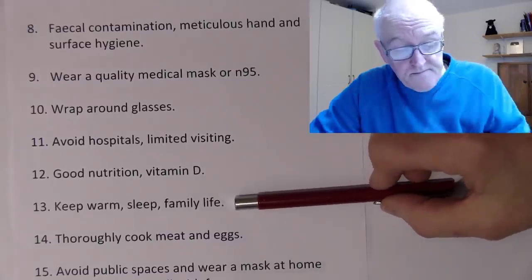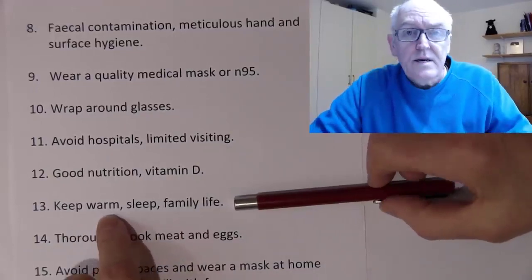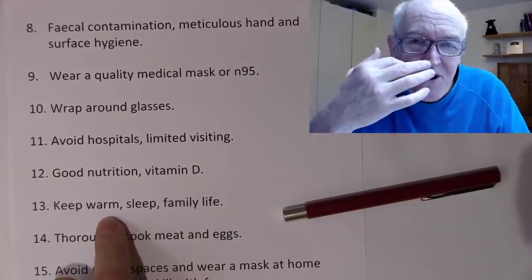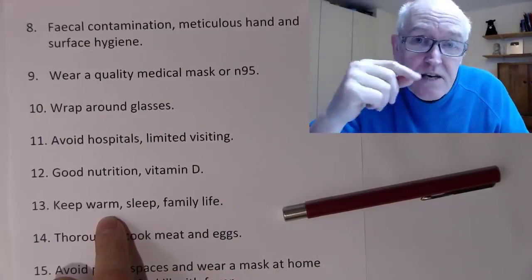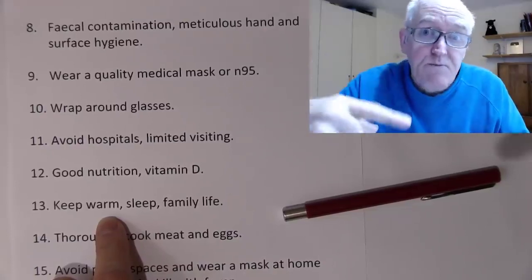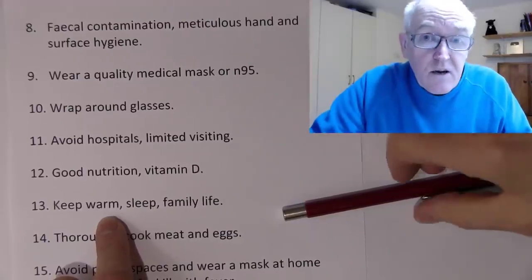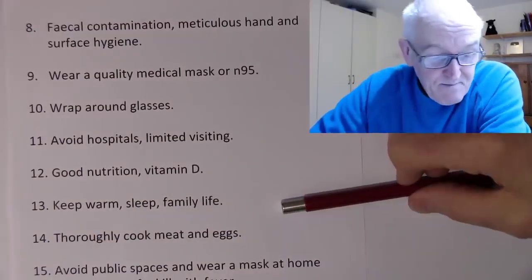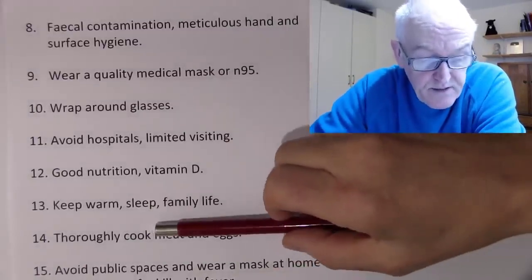Keep warm, sleep, family life. So keeping warm is good. When you're cold, your nose gets cold. You're in cold air, and that reduces the blood supply to your nose. And if you reduce the blood supply to your nose, that reduces the number of protective white blood cells going to your nose and makes you more prone to getting infections. That's one reason when you get cold, you can get a cold. Because of the blood supply to your nose. So try and keep warm if you can. Get plenty of sleep. That's good for immunity.